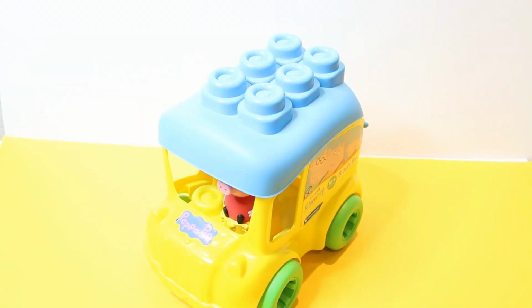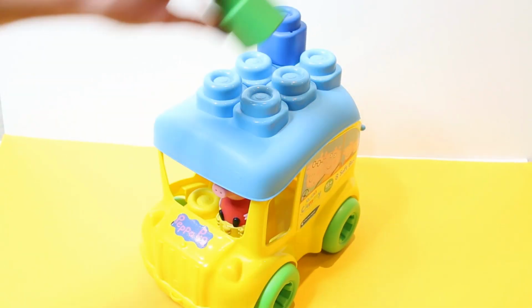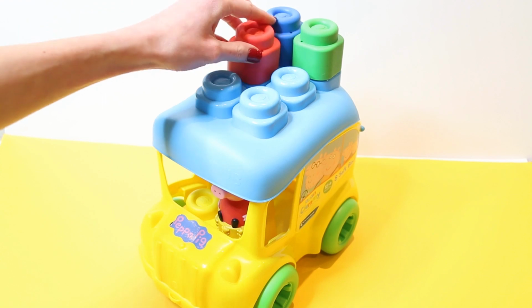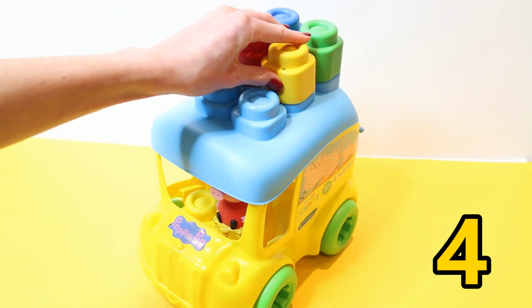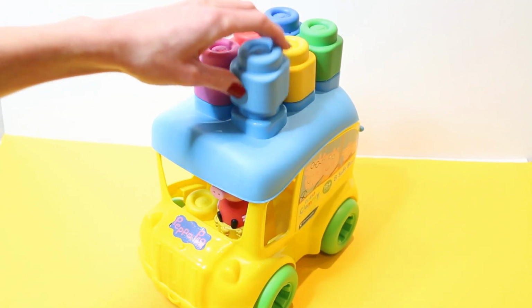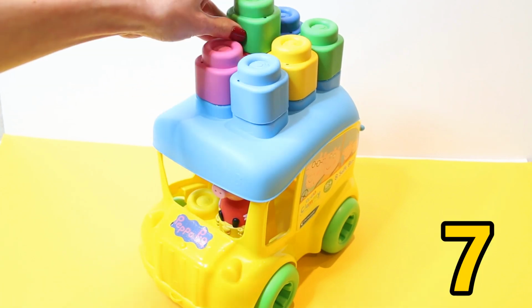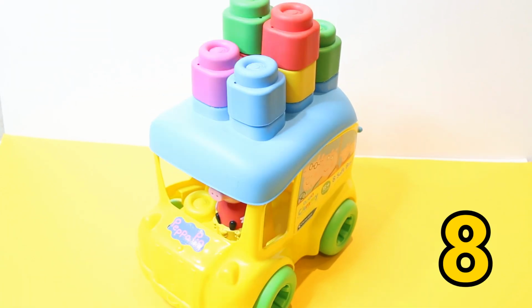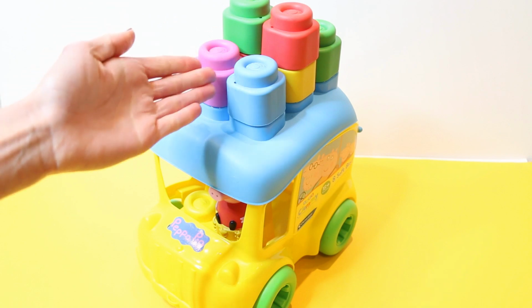Build some blocks with me. 1, 2, 3, 4, 5, 6, 7, 8. What colours are they?